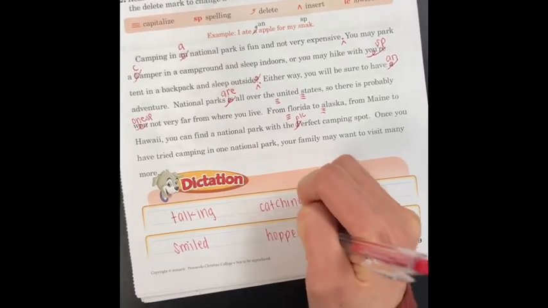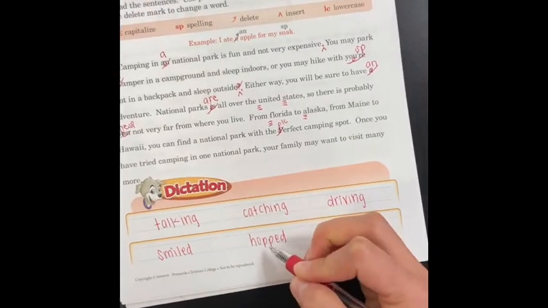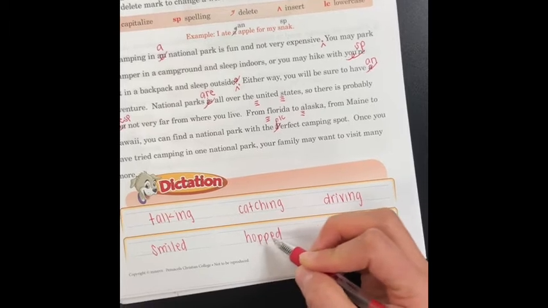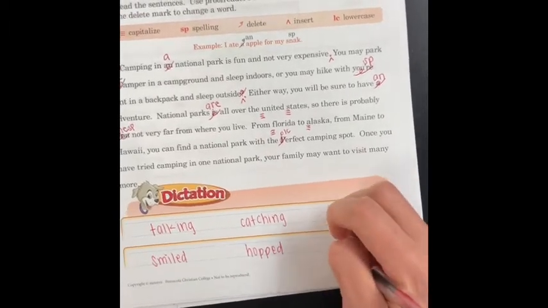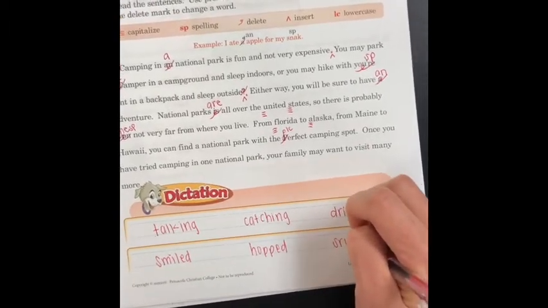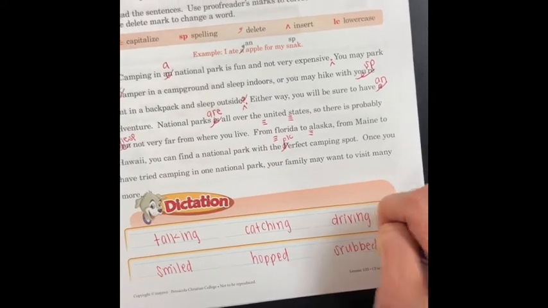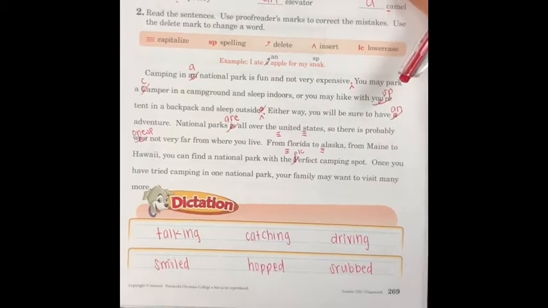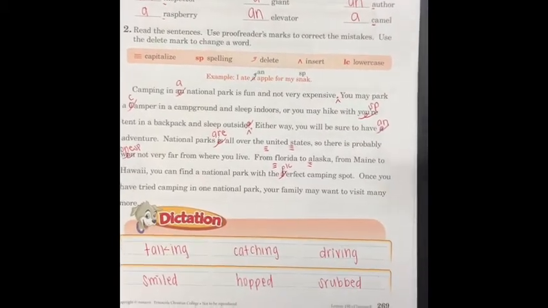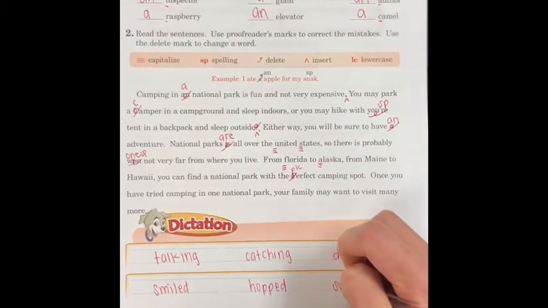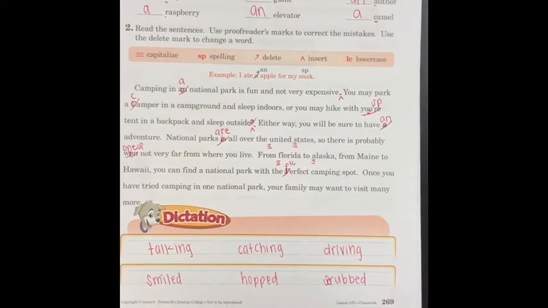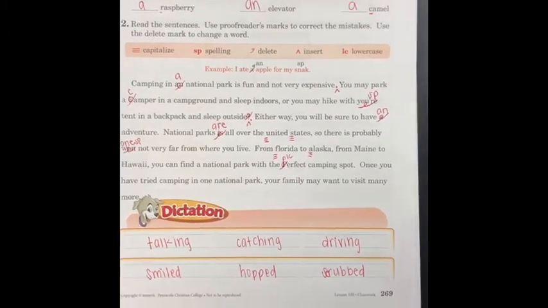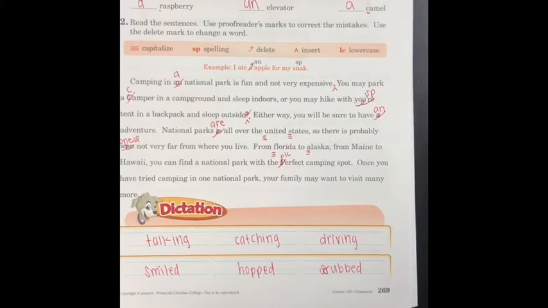Remember your double consonant rule, you're adding ed to hop, so you need to make it hopped to add your second P there. And then same thing with scrub. You need to double the B to make it scrubbed. Sorry, I forgot the C. S-C-R-U-B-B-E-D. Sorry.